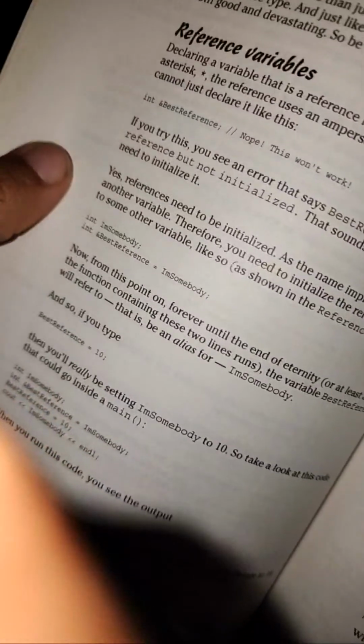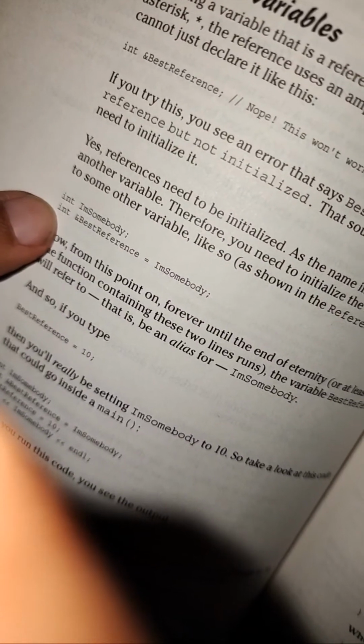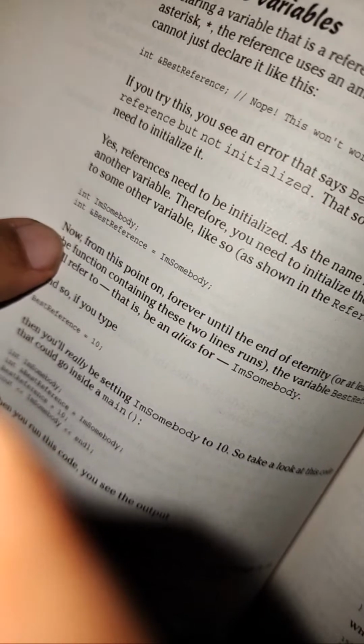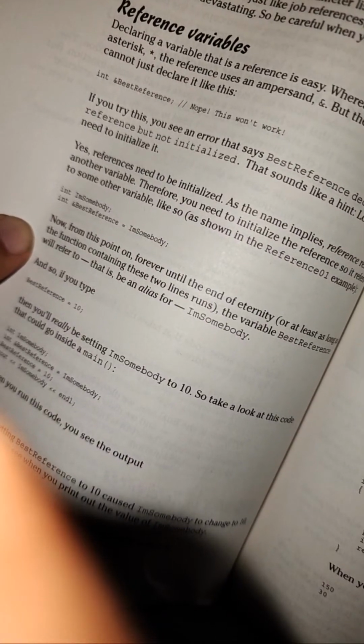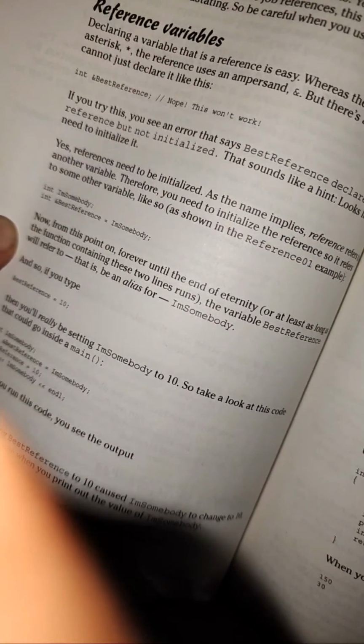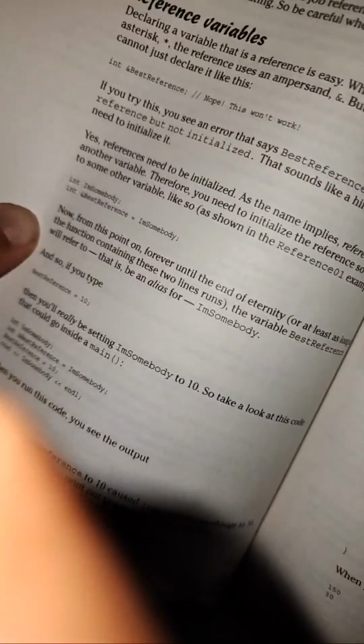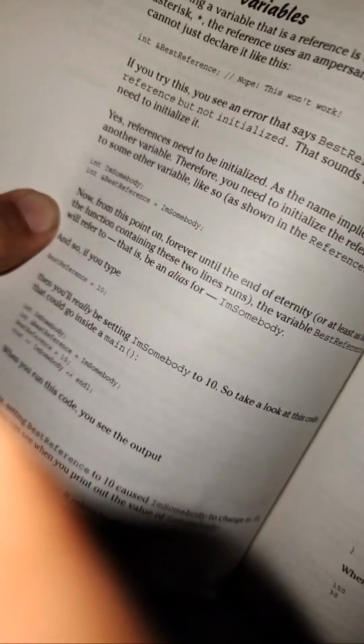Like so, as shown in the reference 01 example. int imSomebody; int &bestReference = imSomebody; Now, from this point on, forever, to the end of eternity, or at least as long as a function containing these two lines runs, the variable bestReference is an alias for imSomebody.